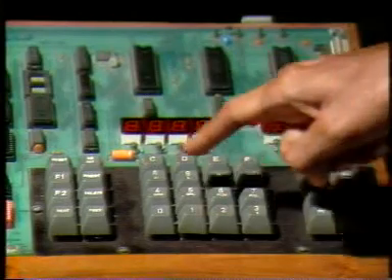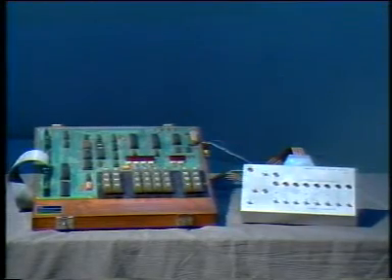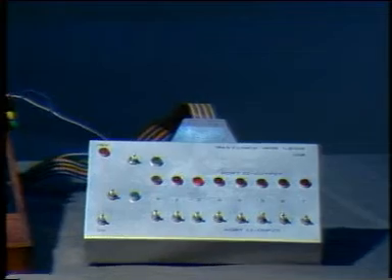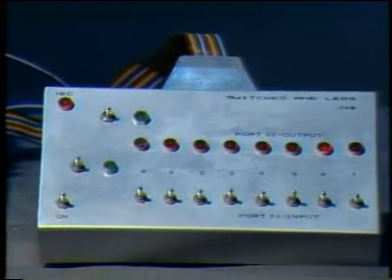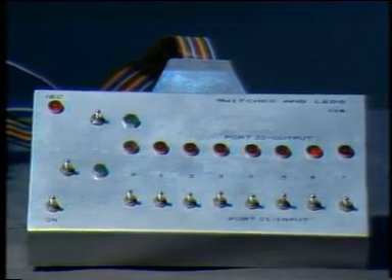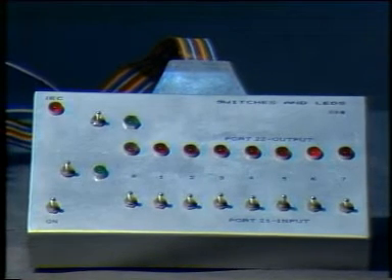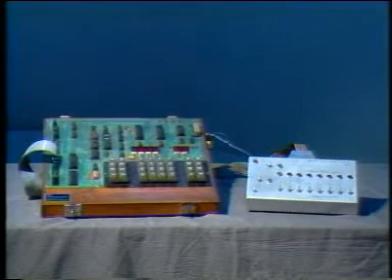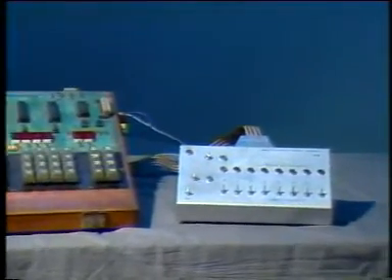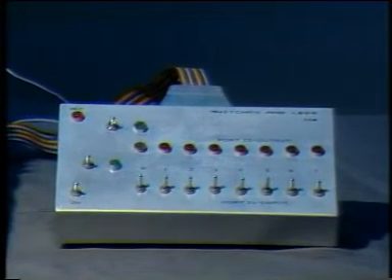Go 8800, execute. The program uses delay routines and a rotate instruction. Another program is demonstrated which reads the status of the switches and displays the status on LEDs.